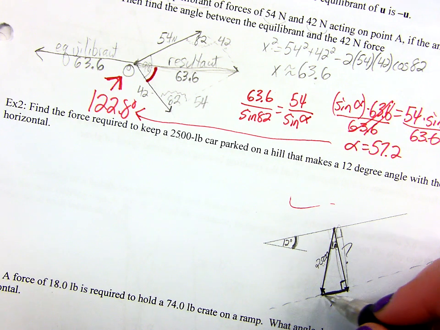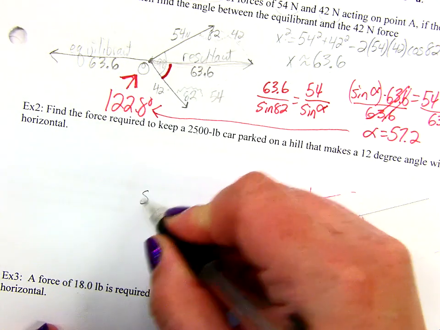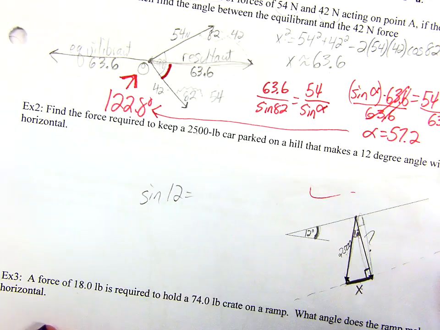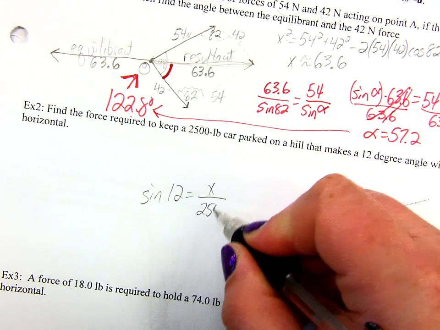I'll ask Mr. Bale what that is, but I know right now we're just trying to find this. I watched the video, now I know what's going on. So all this is sine. Opposite over hypotenuse. That's it.